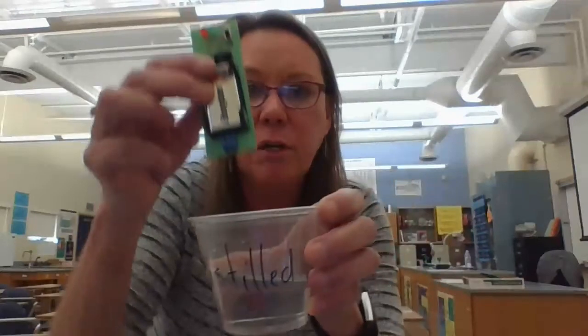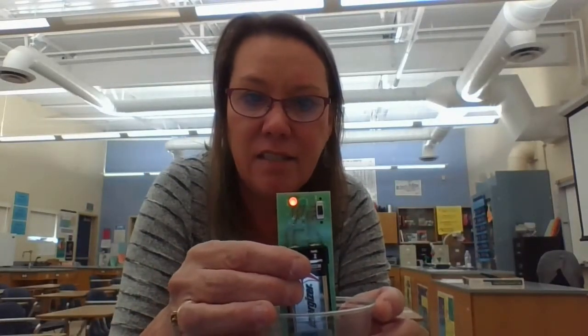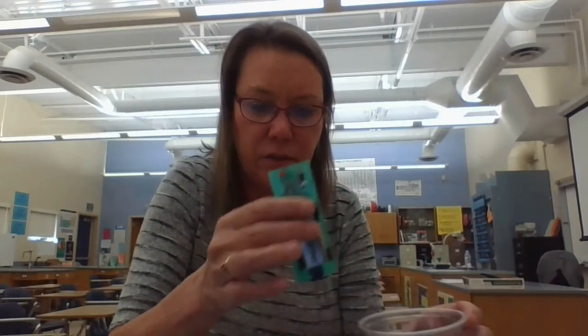Okay, I'm going to use the electrical conductivity meter now. The first thing we have here is called distilled water. Distilled water has been boiled and the minerals that are in it were left behind. So I'm going to put my electrical conductivity meter in the distilled water, and I see a light, but it's very dull. Not a good conductor. Let's try that again. See, not a good conductor.